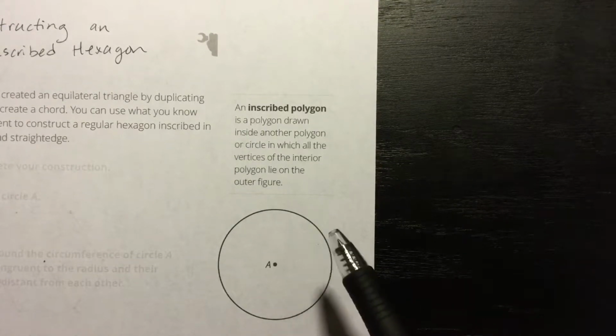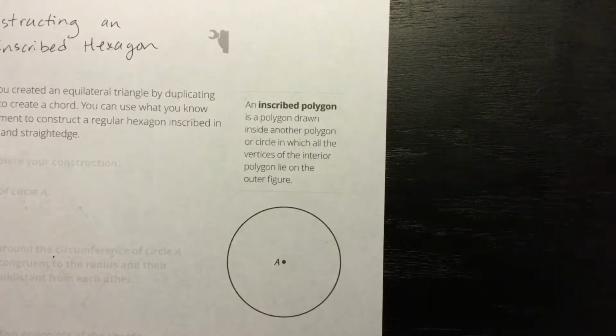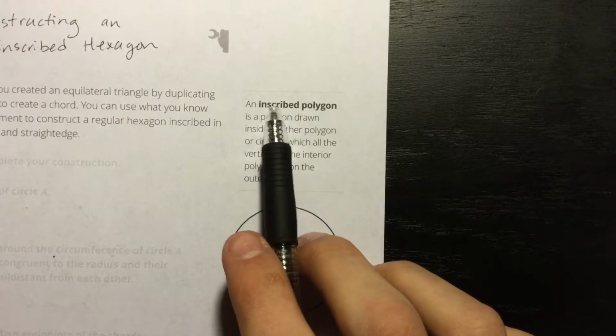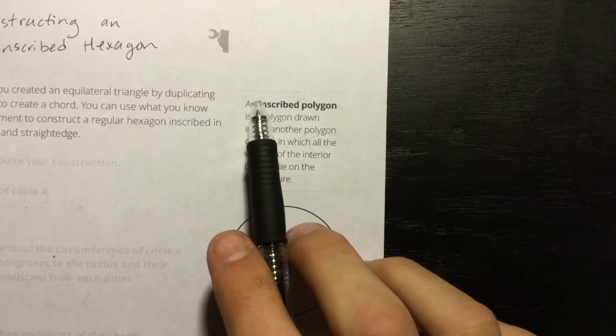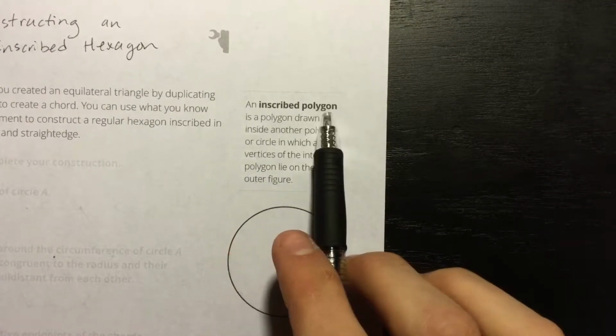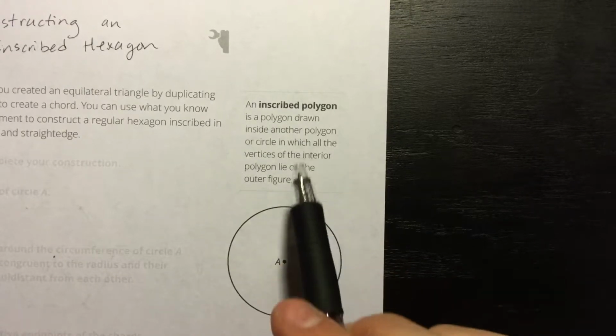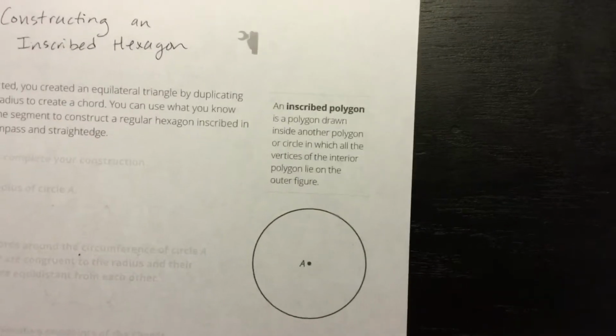It's a shape that is enclosed, meaning that if you were to put sheep in it, they couldn't just walk out, and the sides are all straight lines. Inscribed, like we talked about, scribed means written, and the prefix in means inside. So it is a polygon that is written inside of another polygon or a circle.